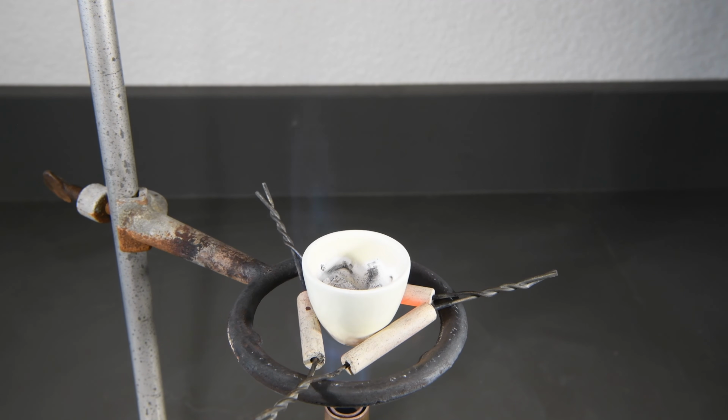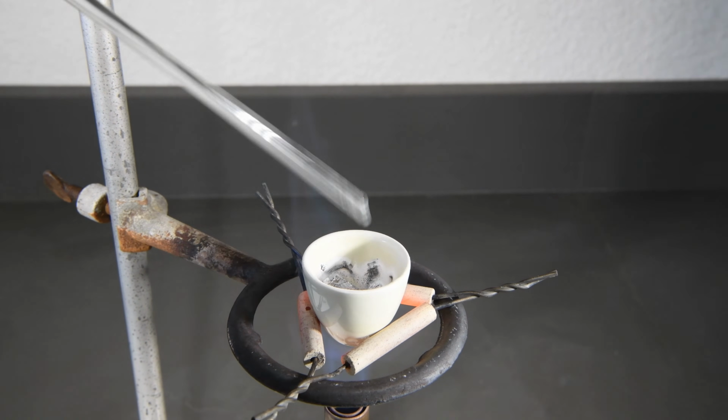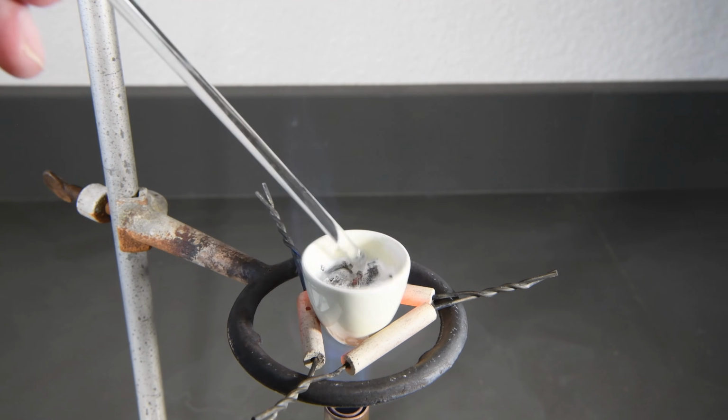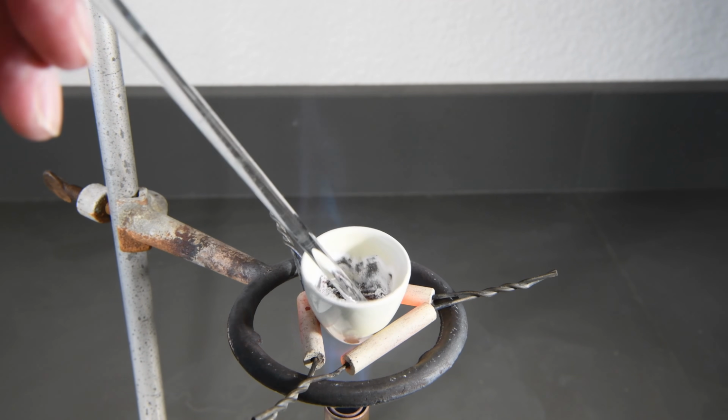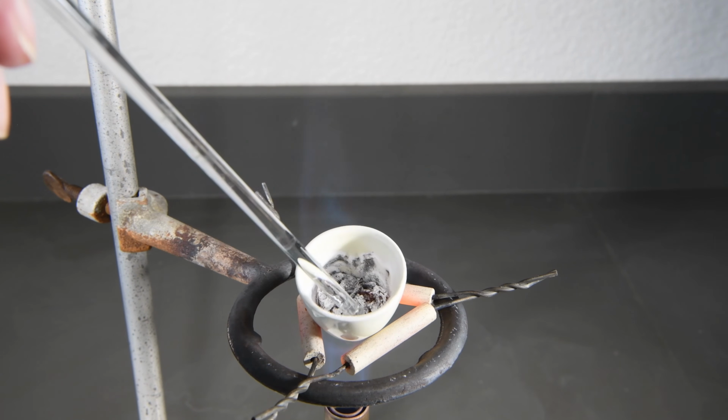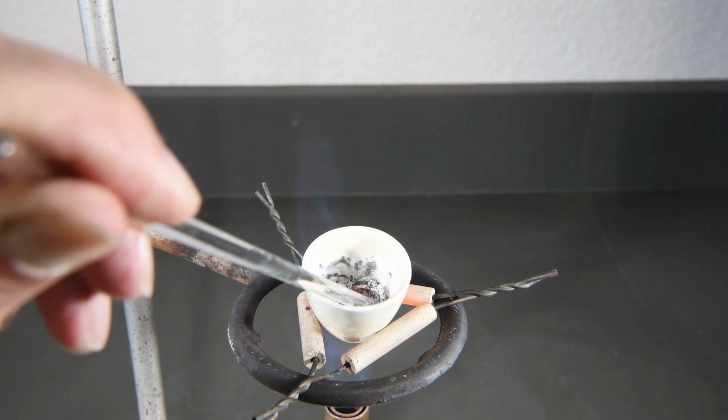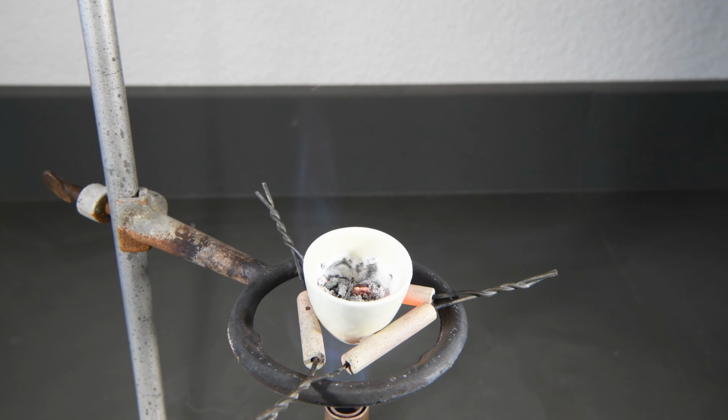I'm going to burn that until it's just a dull gray powder. We'll go ahead and stir it around a little bit more here. There we go. We can angle it a bit so you get a little better view there.